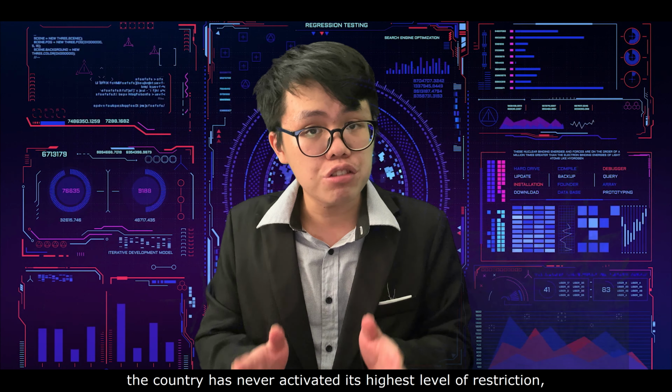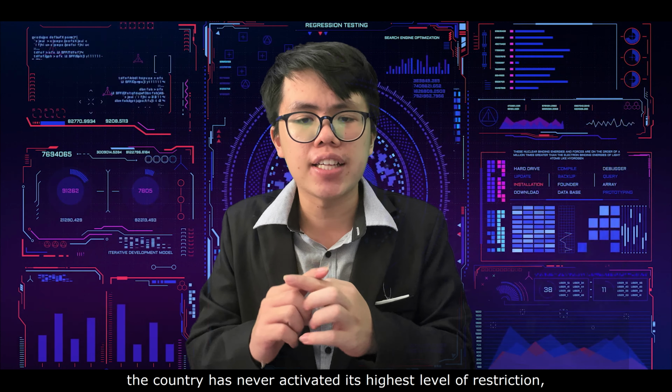In fact, the country has never activated its highest level of restriction, which would have banned gatherings of more than 10 people, and closed gyms and high-traffic businesses.